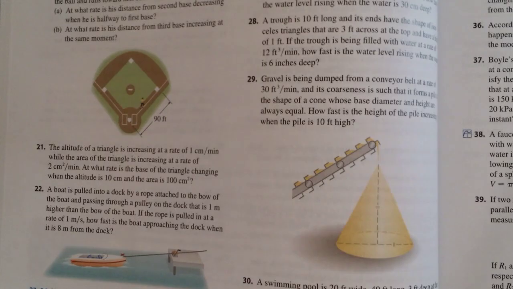A boat is being pulled into a dock by a rope attached to the bow of the boat, passing through a pulley on the dock that is 1 meter higher than the bow of the boat. The rope is pulled in at 1 meter per second. How fast is the boat moving when it's 8 meters from the dock?